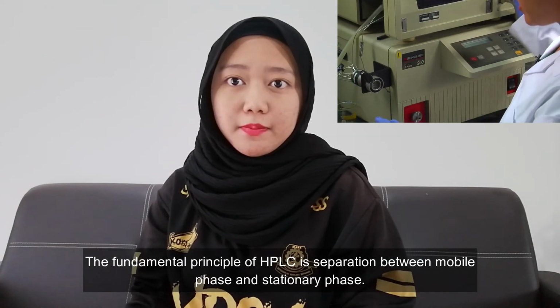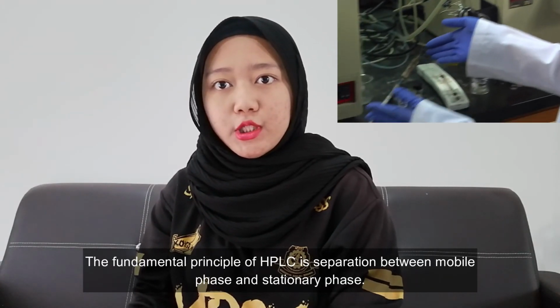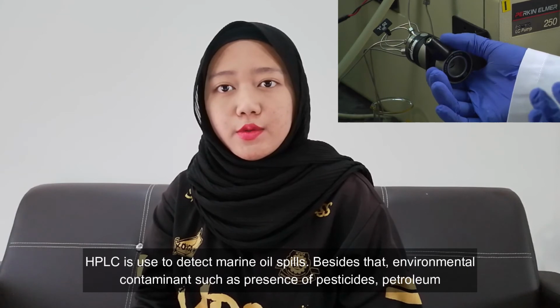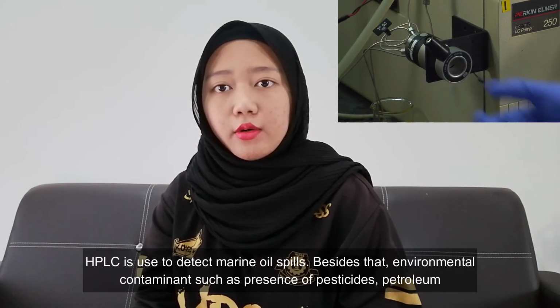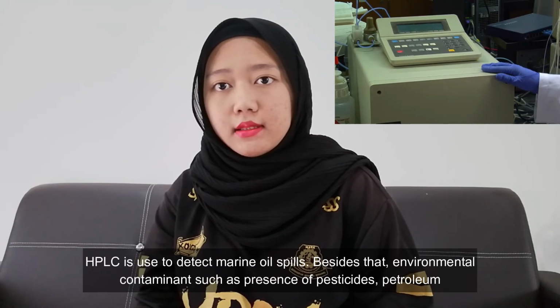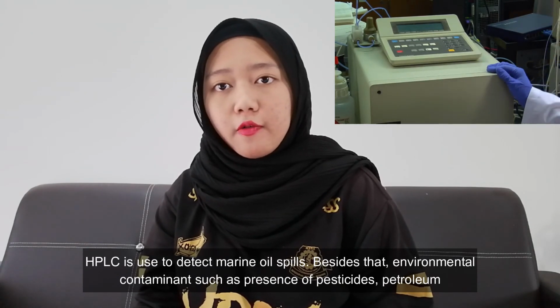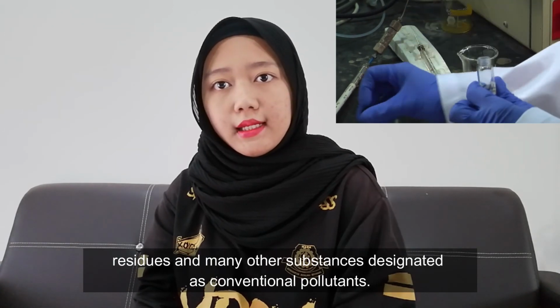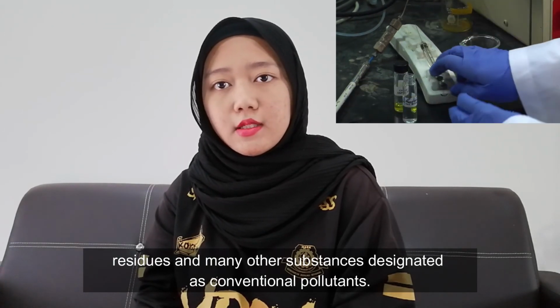The fundamental principle of HPLC is separation between the mobile phase and the stationary phase. HPLC is used to detect marine oil spills. Besides that, it detects environmental contaminants such as pesticides, petroleum residues, and many other substances designated as conventional pollutants.